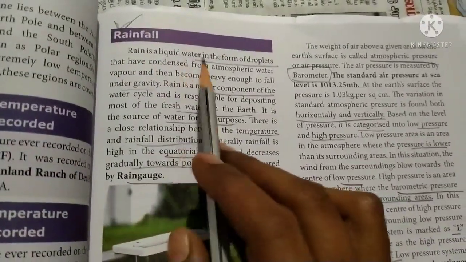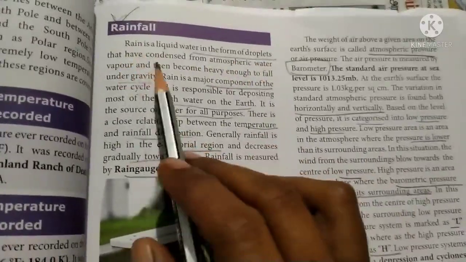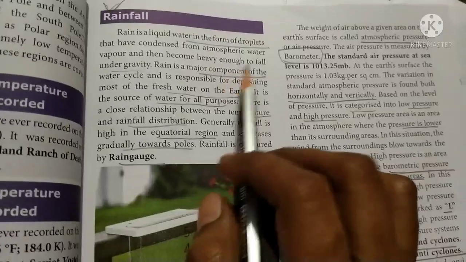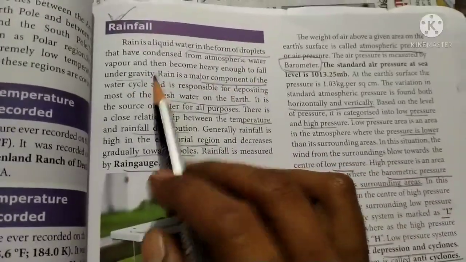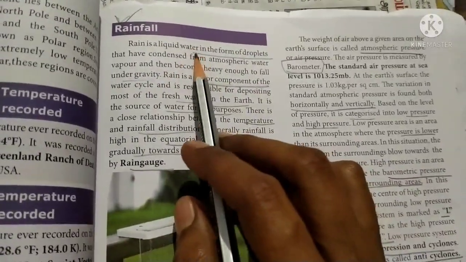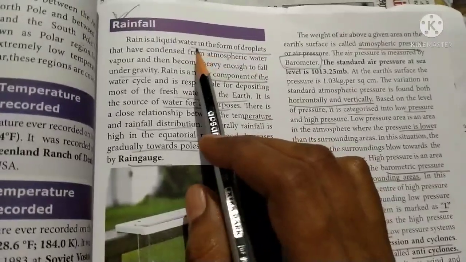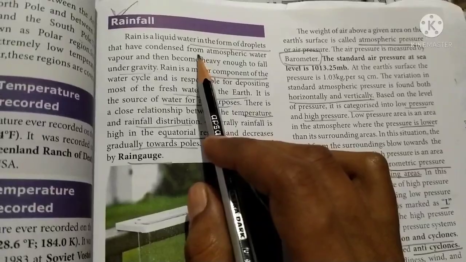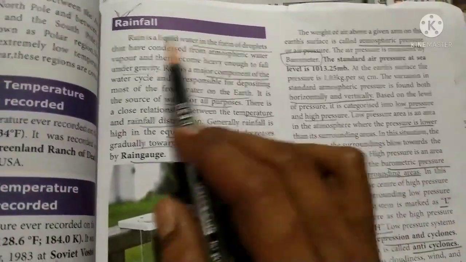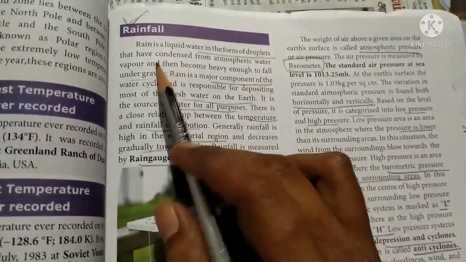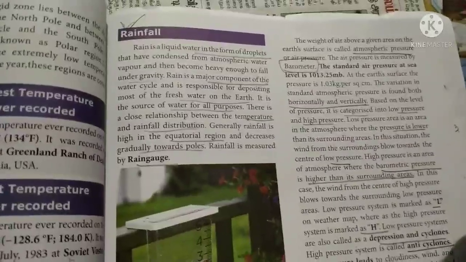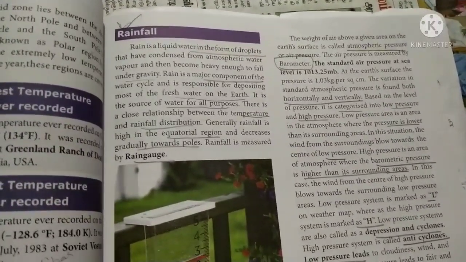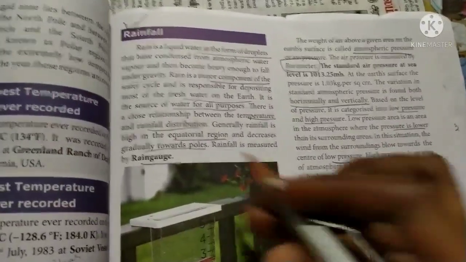Rain is liquid water in the form of droplets that have condensed from atmospheric water vapor and then become heavy enough to fall under gravity. So it is a liquid form. It comes to earth in the form of droplets because of the atmospheric water vapor. So the rainwater comes into the earth in the form of droplets, under gravity only.